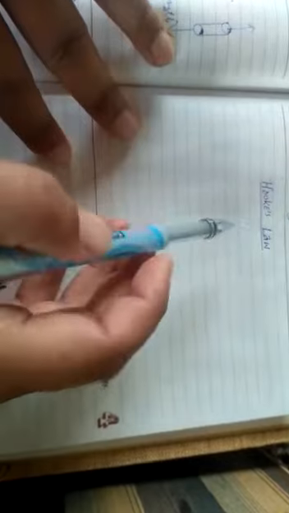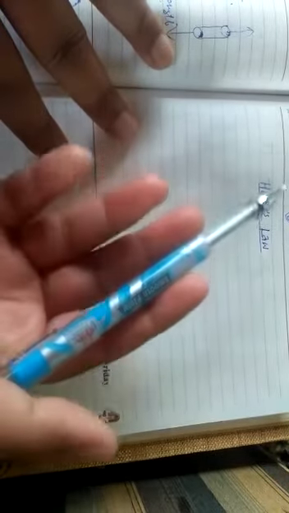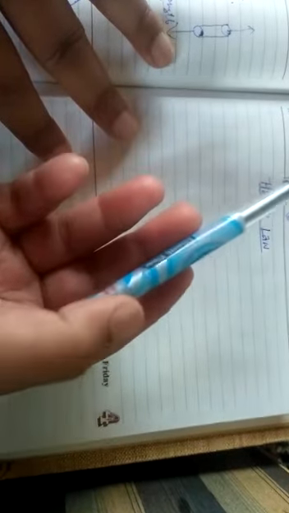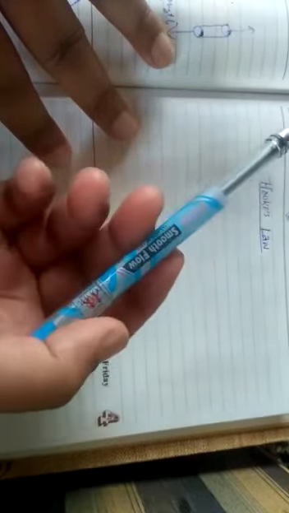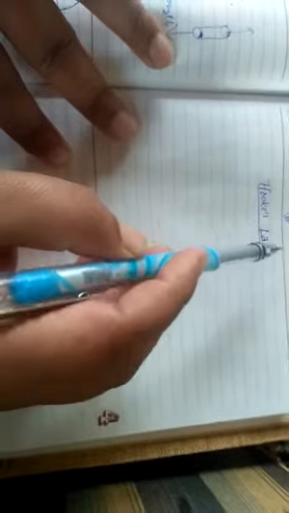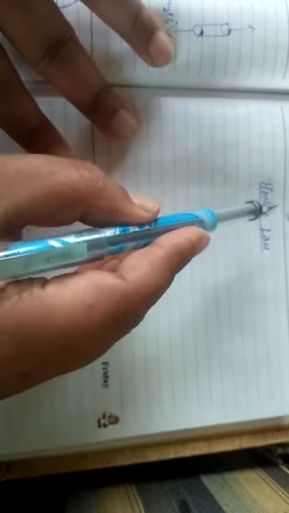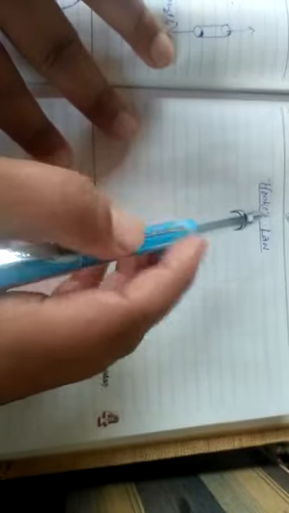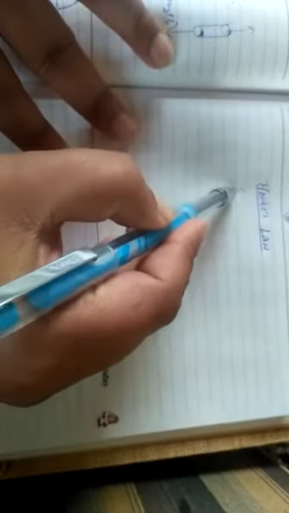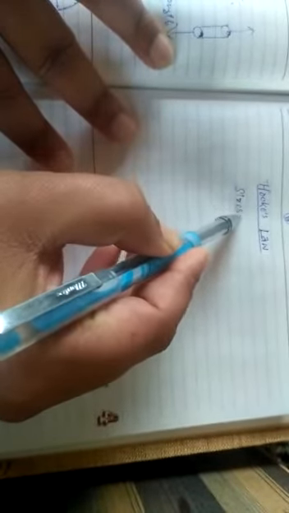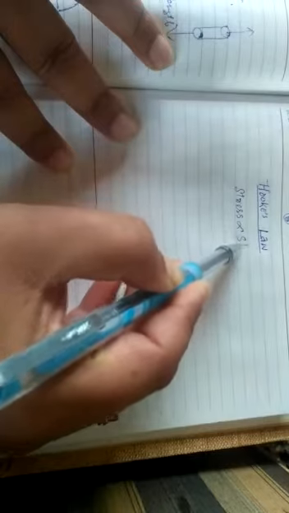After finishing the topics of stress and strain, now we are aware that we are having three types of stresses and the respective three types of strains. After it, we should have the knowledge of Hooke's law. What is Hooke's law? Hooke's law simply states that stress is directly proportional to strain.